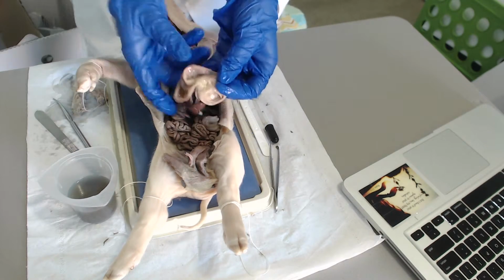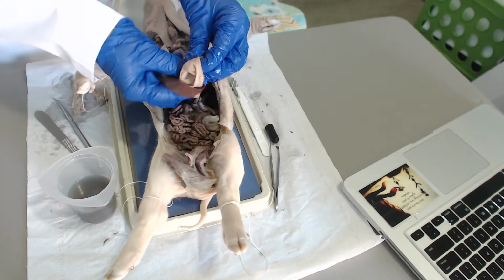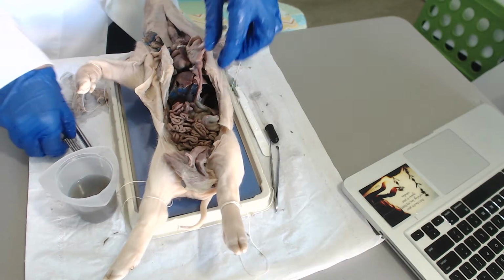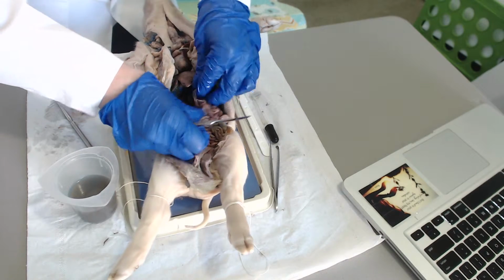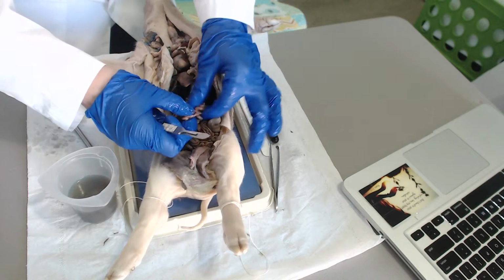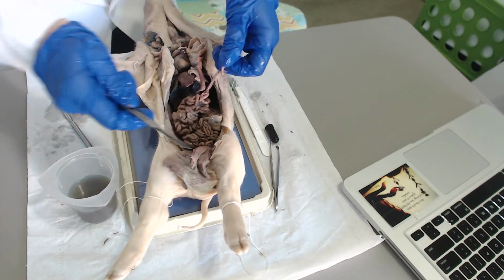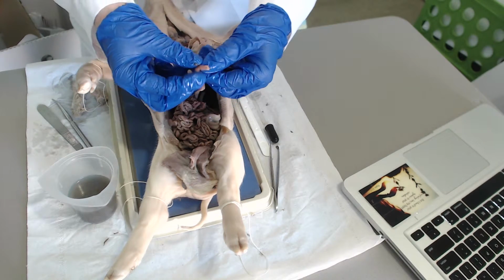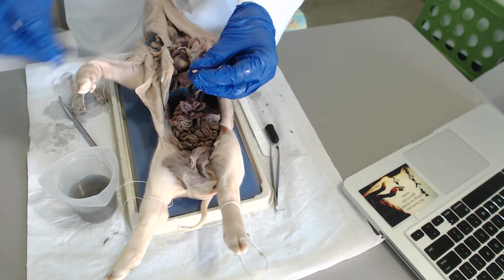Okay, so we're going to also open up the small intestine. We're just going to take a piece of the small intestine out. So here's a portion of the small intestine. You can see it still has fluid inside.